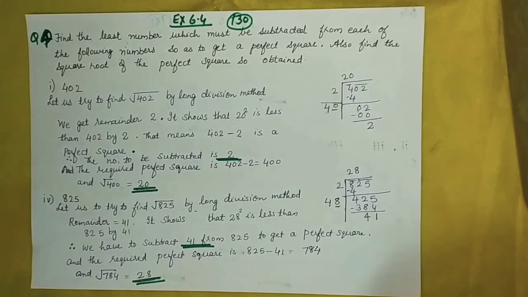Find the least number which must be subtracted from each of the following numbers so as to get a perfect square. Also find the square root of the perfect square so obtained. That means the given number is not a perfect square. We have to subtract a number from this number so that we get a perfect square. The square root of that obtained perfect square also has to be found.